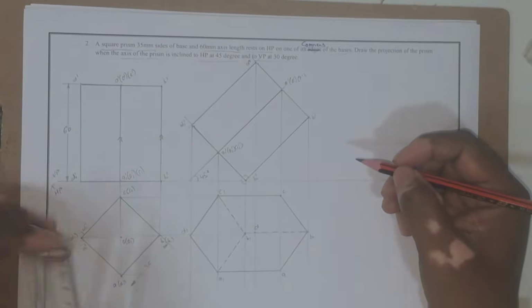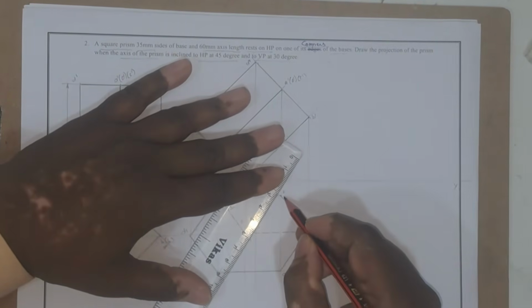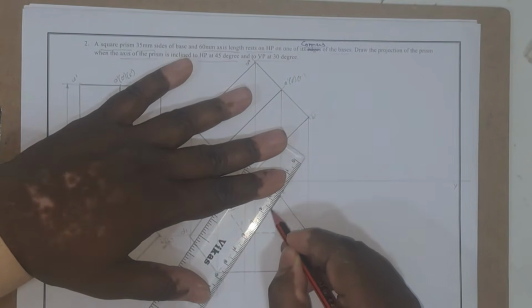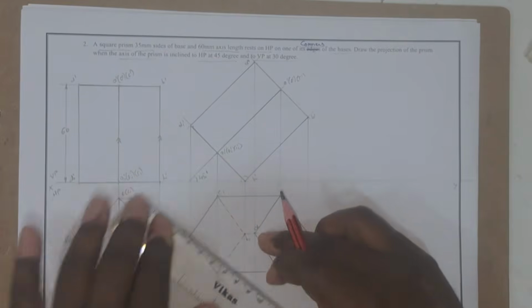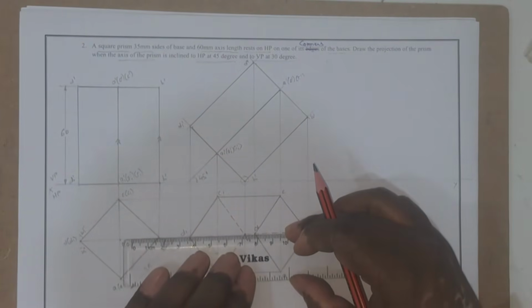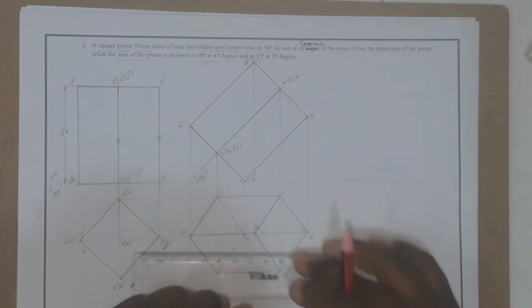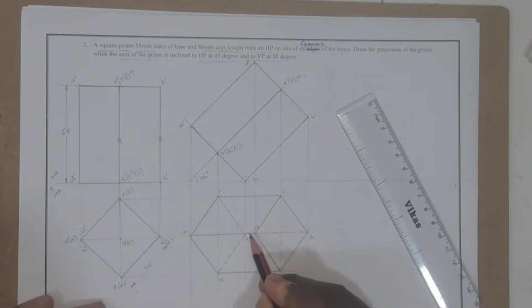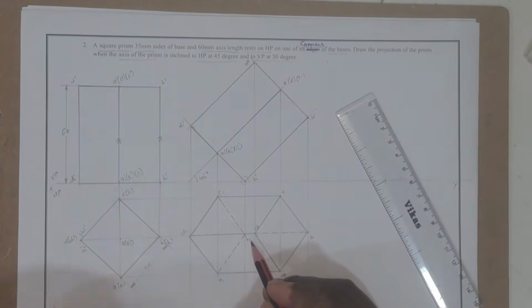Next, the fourth rule, the last rule: all the other remaining lines will be visible lines. That is D to C, A to D, and D to D1. So if you observe over here, B1 to D, this particular portion overlaps with both visible and hidden line, so the preference is obviously given to the visible line.